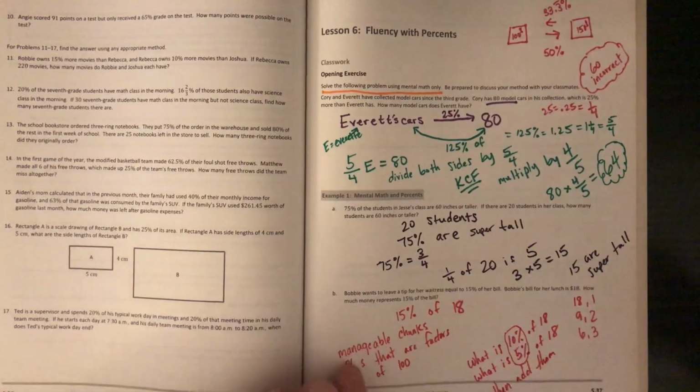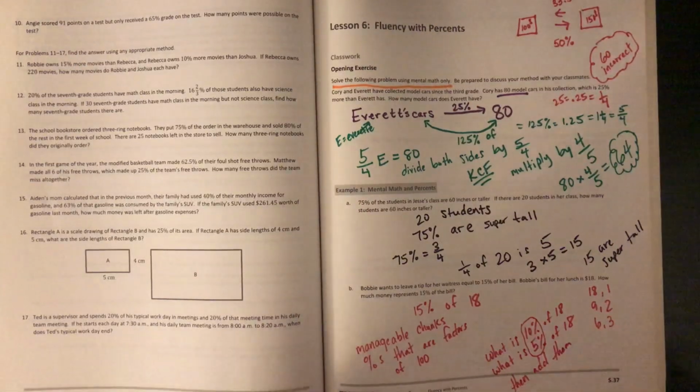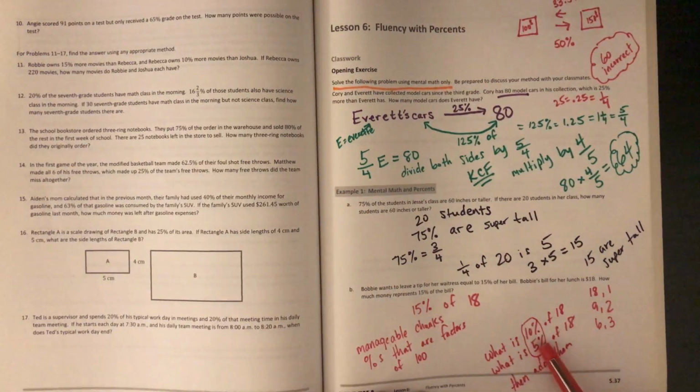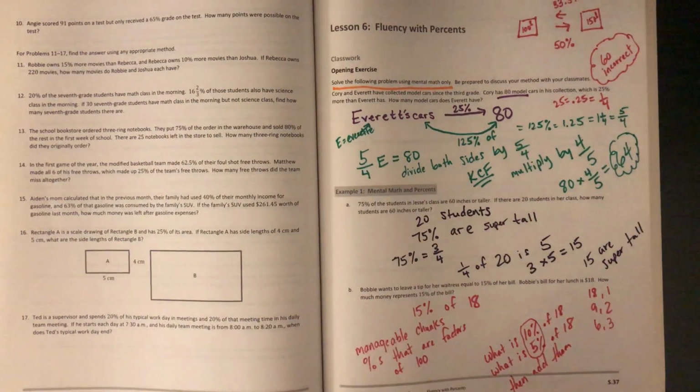All right, so this is another point when I'm going to ask you to pause the video for a second, think about it, see if you can come up with 10% of 18 and then come up with 5% of 18 in your head, add those two together and get an answer. All right, pause it.